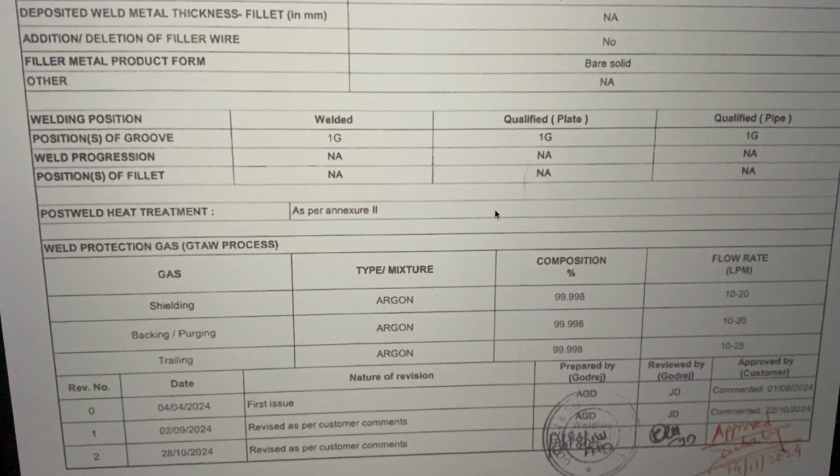So that's why heat treatment becomes very, very important to consider, and for all our critical equipment this is a must.